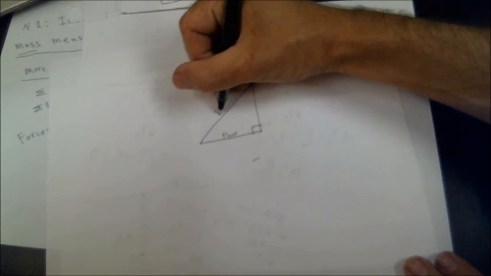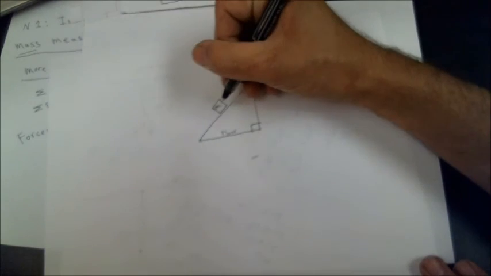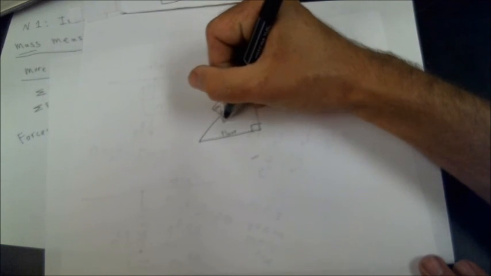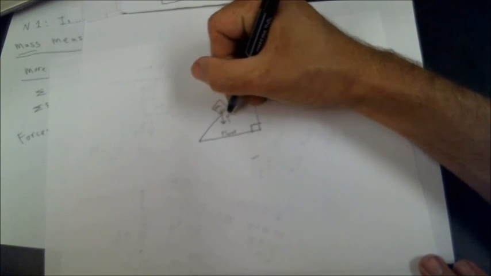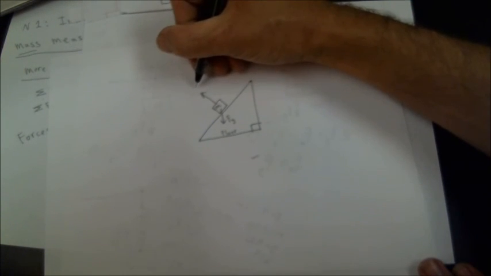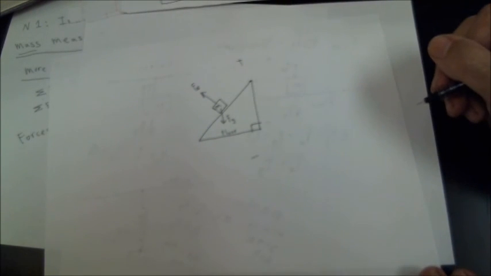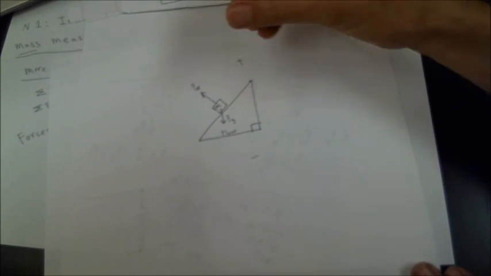Here's our object on the ramp, mass m. I'm going to draw a free body diagram for this object. The gravitational force is, of course, pointing straight down. Force due to gravity going down. The normal force must be coming out of the surface, F of n. It has to be perpendicular to that surface. Must be perpendicular to the surface.